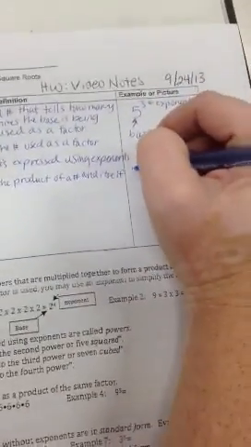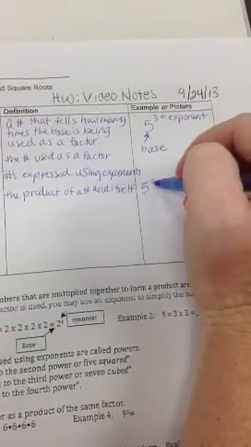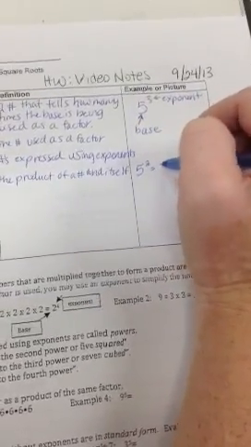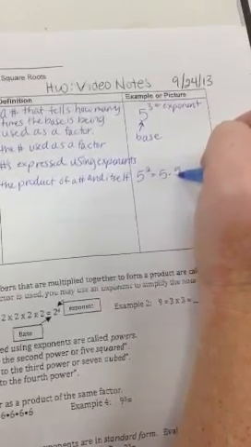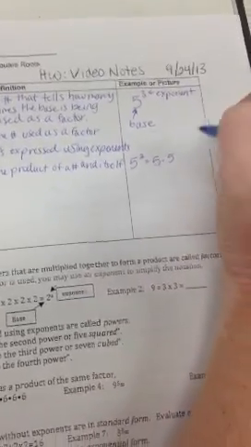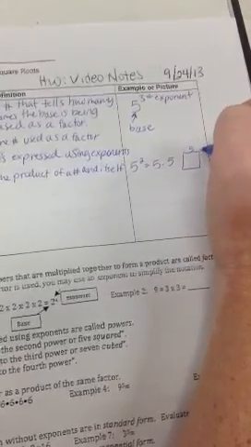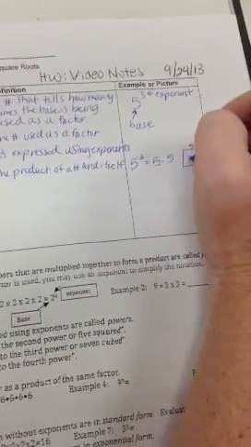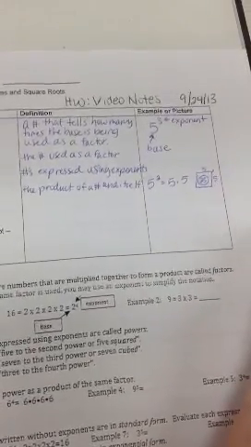So if I had 5 to the second power, I could say 5 to the second power, or I could say 5 squared, because I know to solve this, I would do 5 times 5. And 5 times 5 would be 25. And it would make a perfect square, because all sides are equal on a square. So 5 by 5 would make 25 as the area. That's why we can say it's a perfect square.